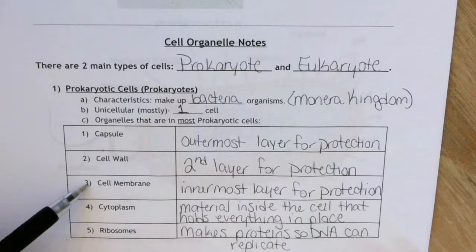We are made up of lots of cells that do a lot of different things. So our cells don't necessarily need to be protected as much, because our cells can die, but then they can make new cells just as quickly. So we don't need all of those layers of protection like bacteria organisms do.